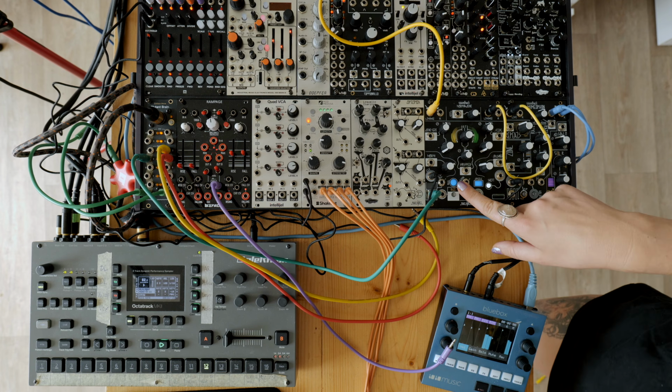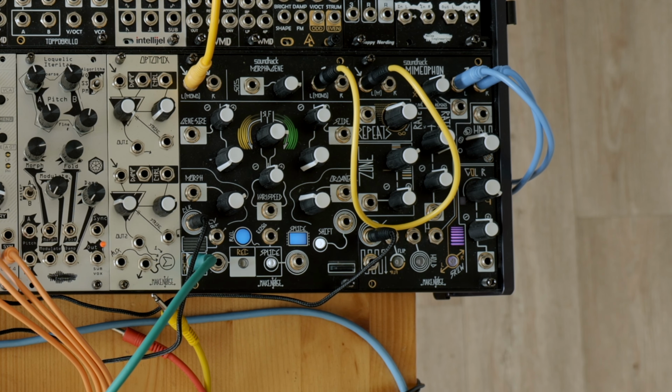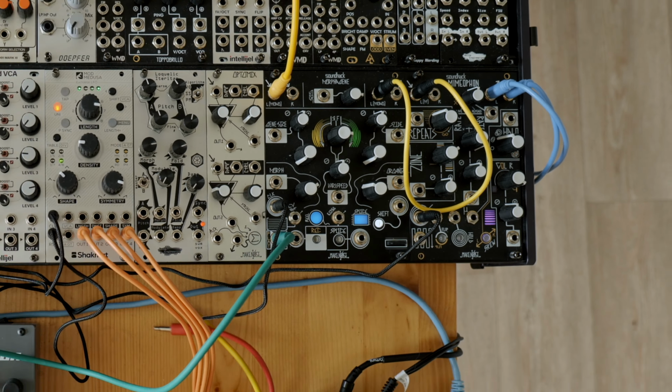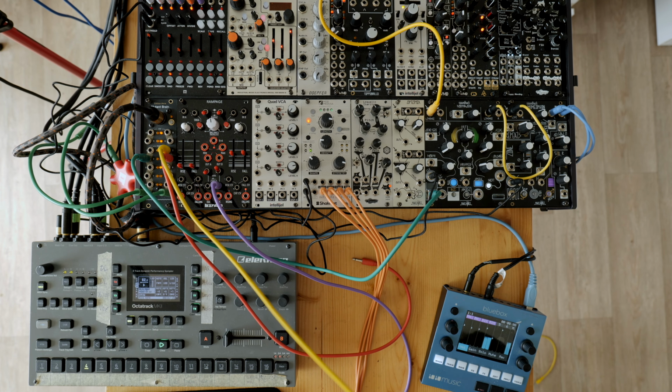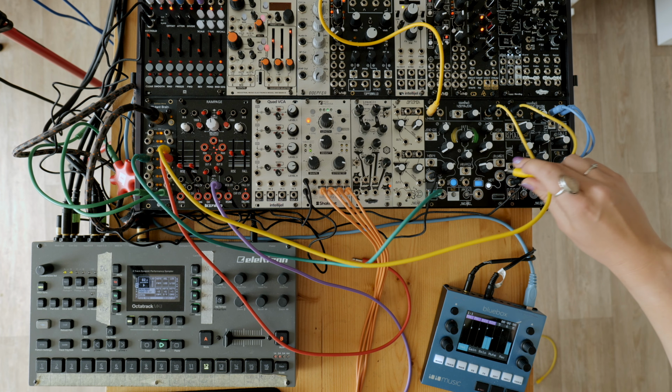You heard this pitched up thing? This is from the Morph. Let's patch something into the shift input, so the slices get chosen randomly again.